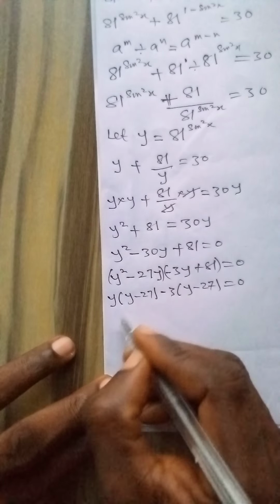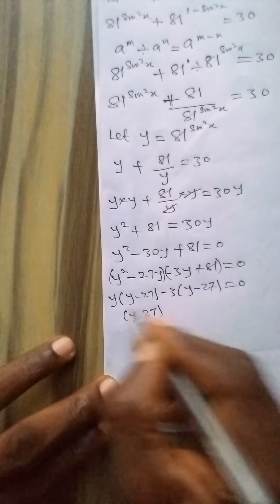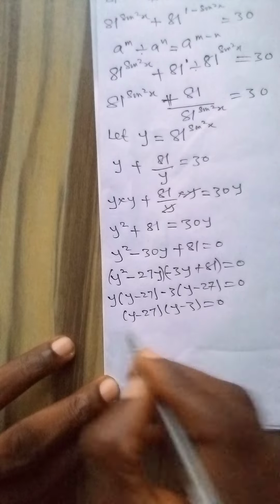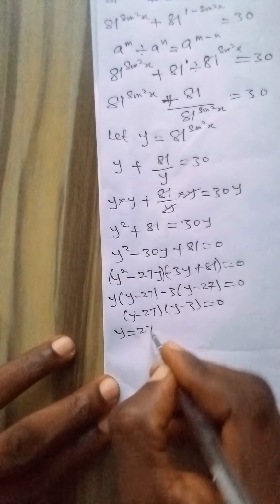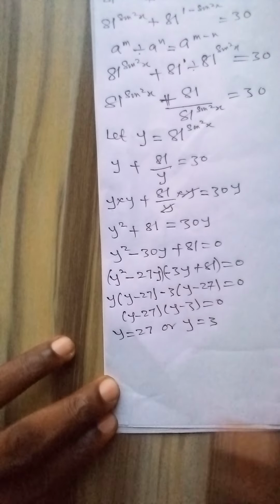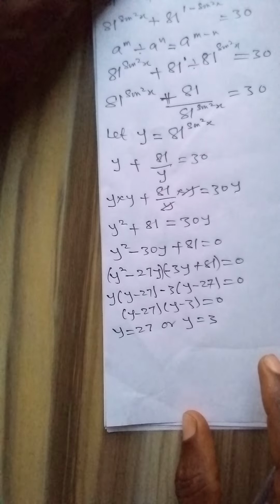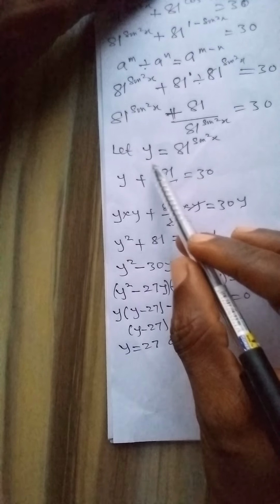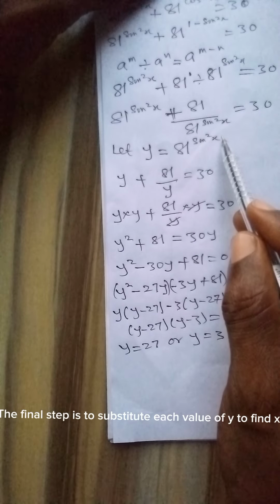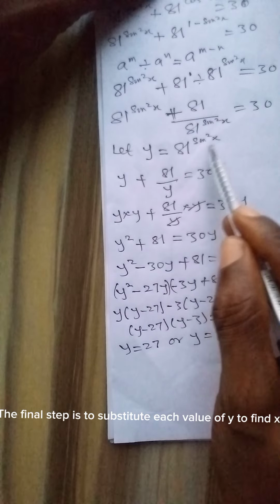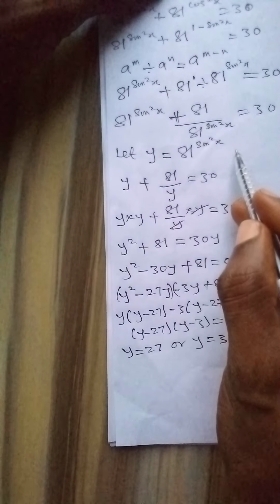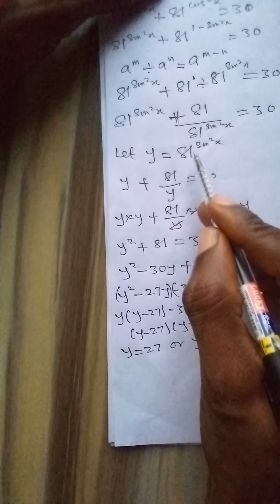So let us take one of these brackets, y minus 27, and put the numbers outside inside the bracket, y minus 3, then equate them to 0. That means that y is equal to 27, or y is equal to 3. Now, this is not the final answer. Let us remember that we made an assumption that y is equal to 81 sine squared x. Let us now put the values of 27 and 3 respectively in this expression to find the value of x.